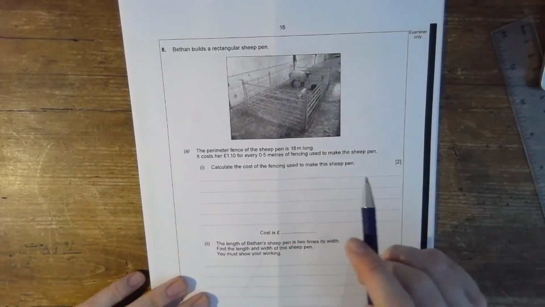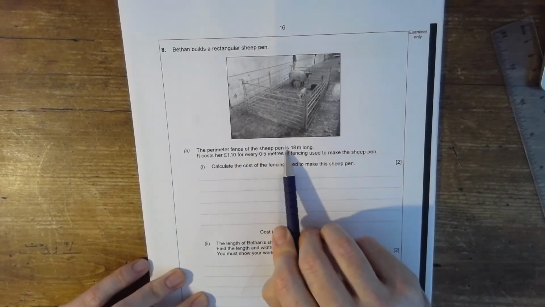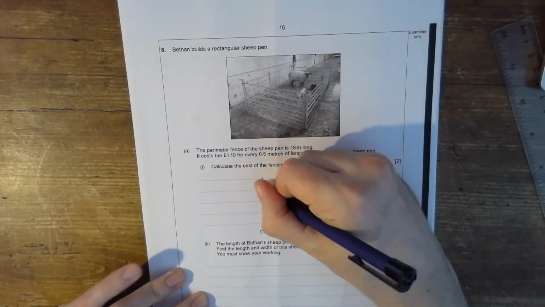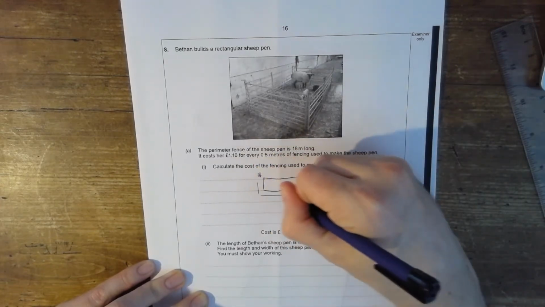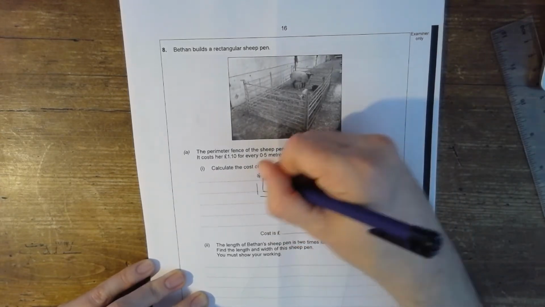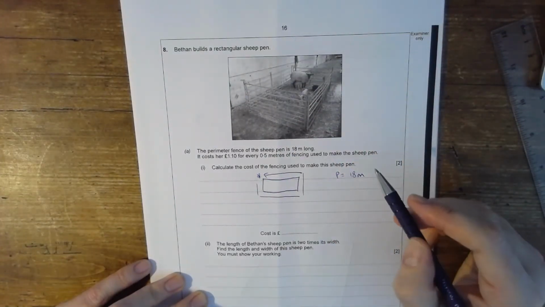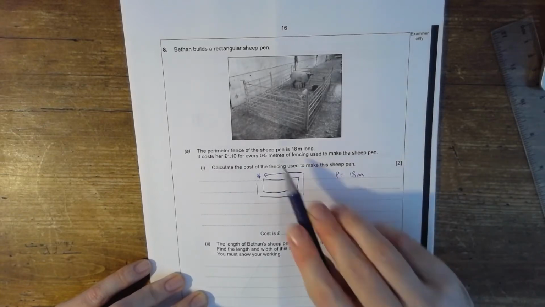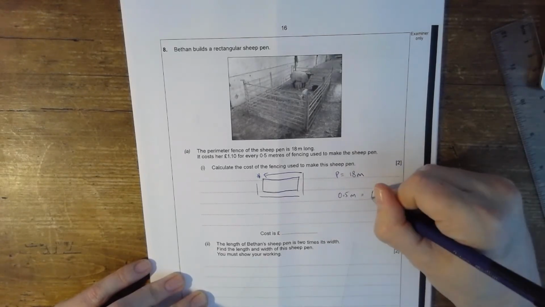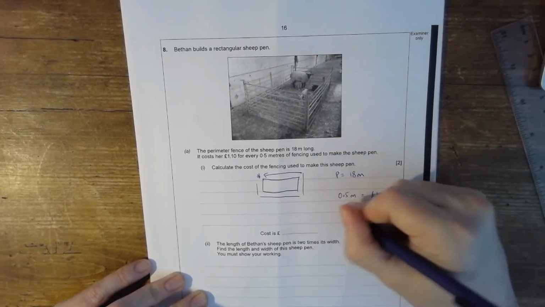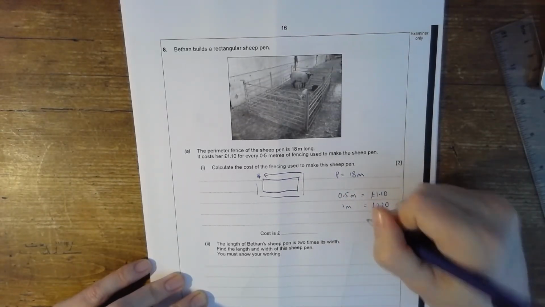Okay, so in terms of this pen here, we know that the perimeter fence of the sheep pen is 18 metres long. Okay, so I'm going to draw just a generic rectangle, so I know it's a rectangle, and I know that the perimeter would be the full distance round, and I know that the perimeter is equal to 18 metres. So that means I want to know how many 0.5s fit into that. Oh, no, I'm going to write it like this. 0.5 metres of fencing is equal to £1.10, and I want to know what 18 is. So 1 metre would be twice as much, would be £2.20. And then I want to know 18 metres.